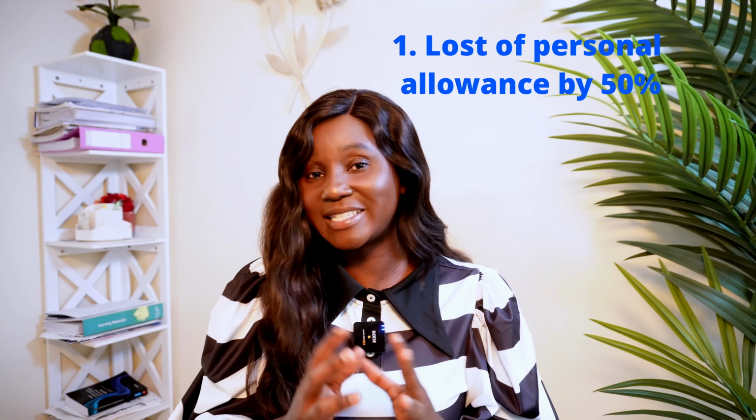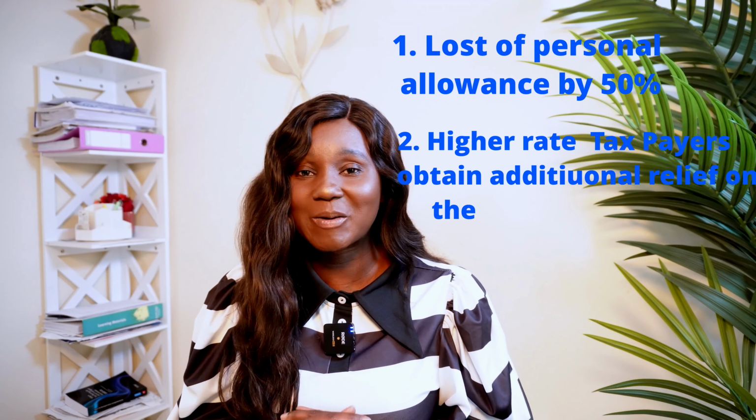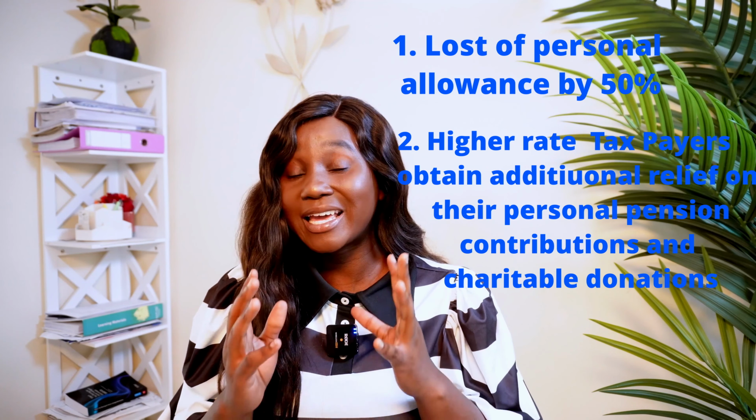The second reason is if your taxable income is over £150,000, it means you are an additional rate taxpayer. Therefore, if you complete self-assessment, you could claim additional tax relief on your personal pension contribution. This will reduce your tax. This is the second reason you need to register for self-assessment, to be able to claim this relief. Additionally, if you make any gift aid donations, you are able to claim the relief through self-assessment.